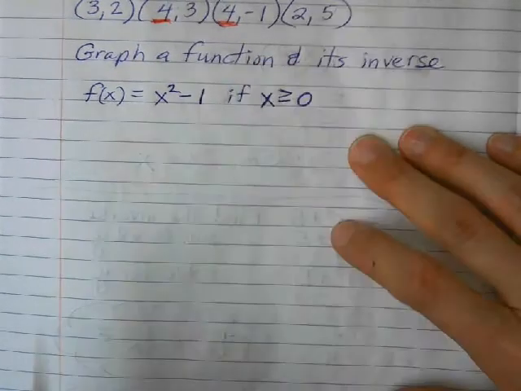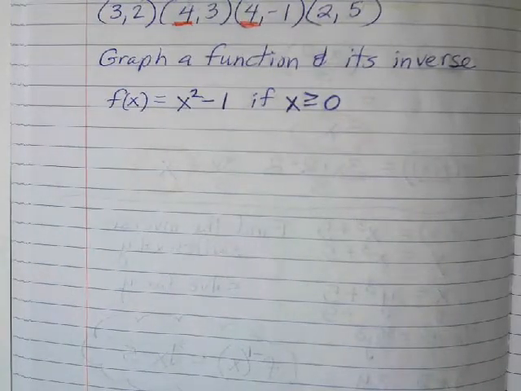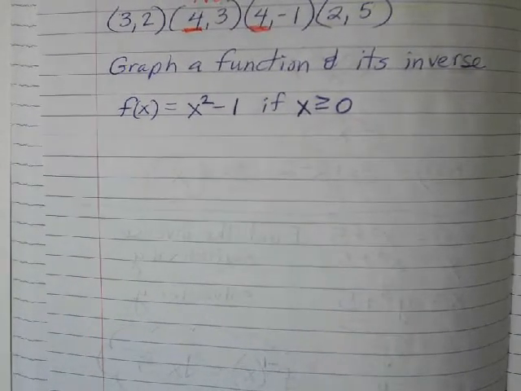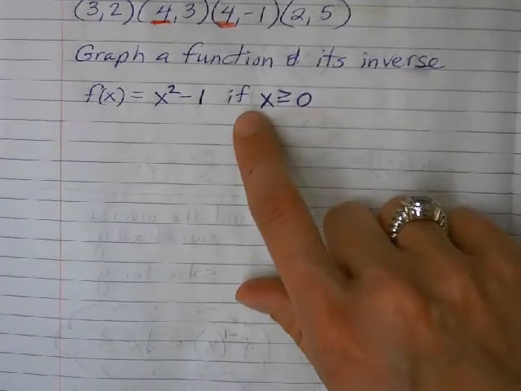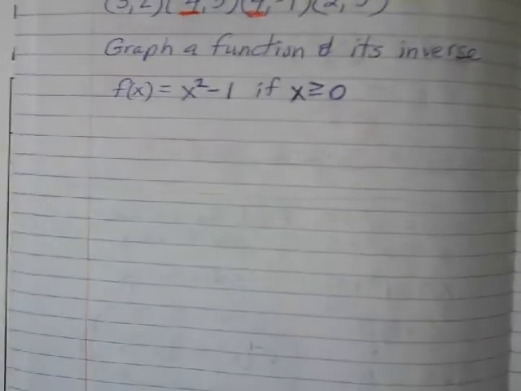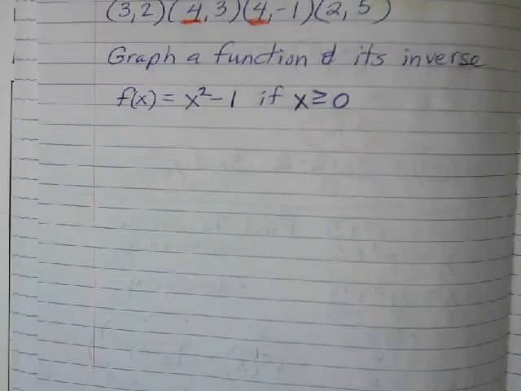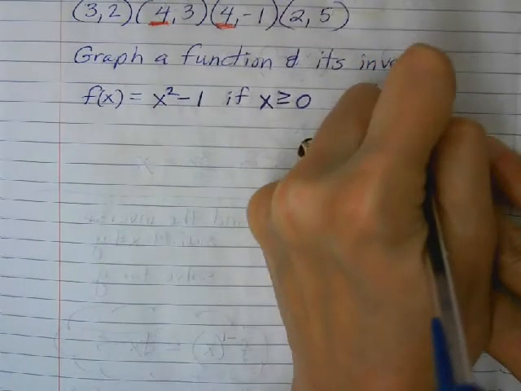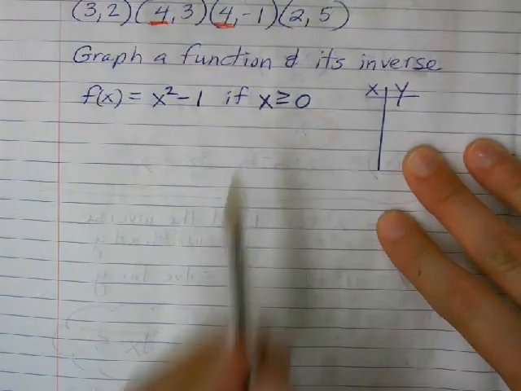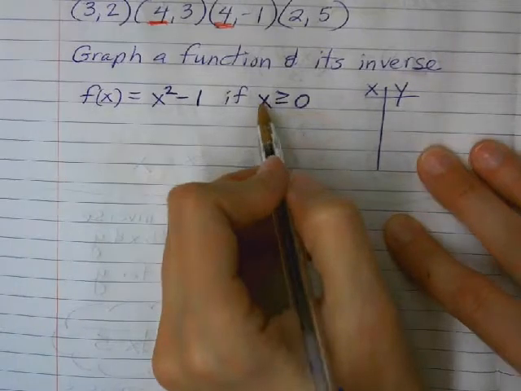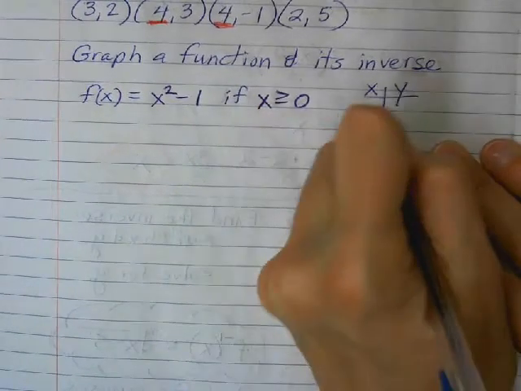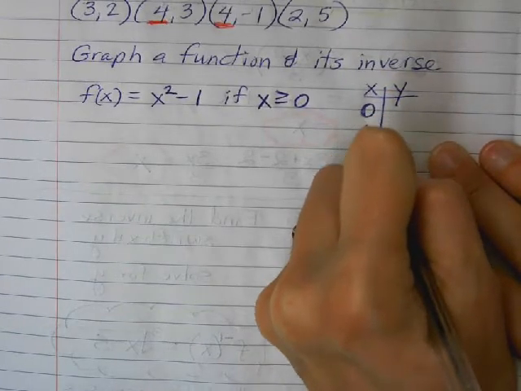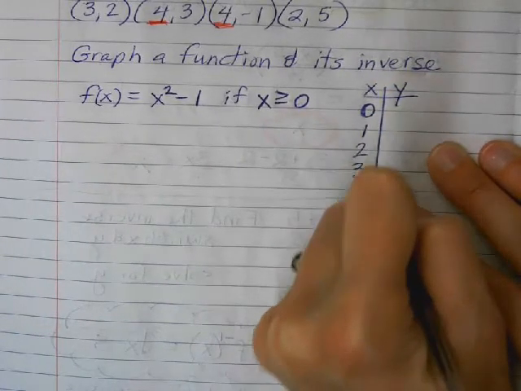They'll sometimes give you little stipulations, like just look at this part of the graph. Sometimes in the assignment they give you little stipulations. So we're going to graph this, but only if x is greater than 0. If you have to graph it, you could make an XY table. We're only going to use numbers greater than 0, so on my table I could put 0, 1, 2, 3, just a few numbers like that.